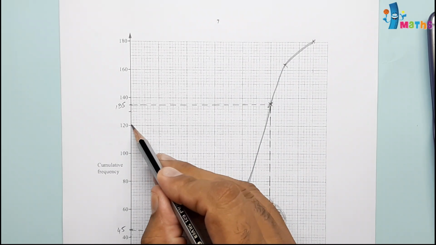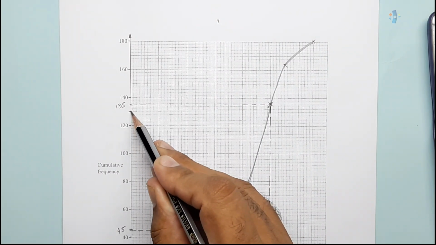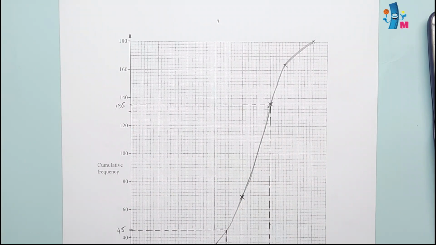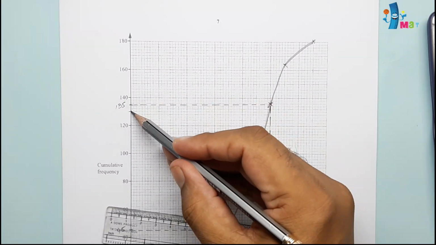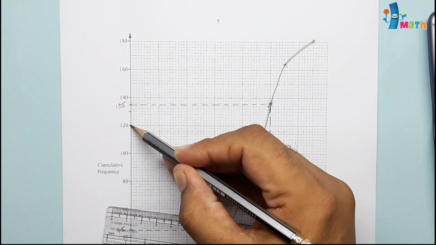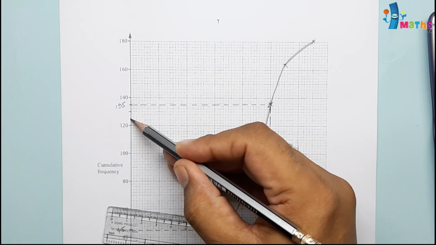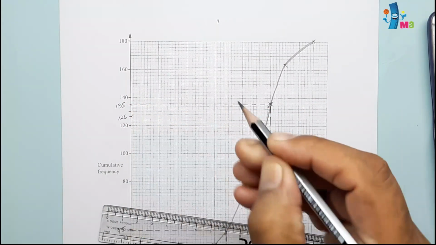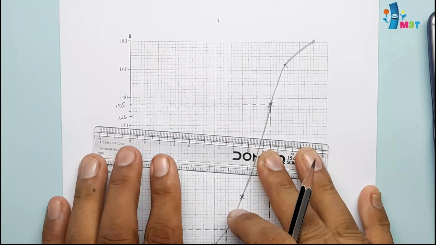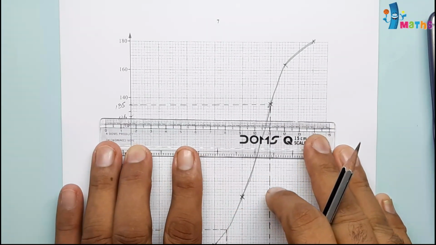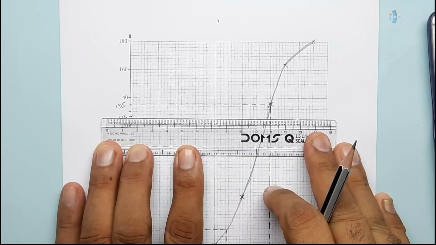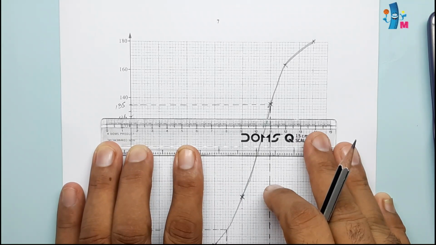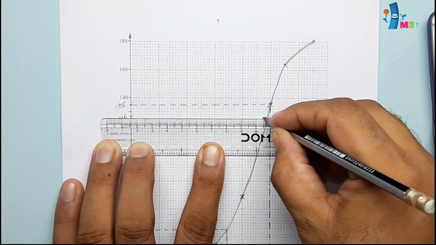So this is 120 and 125, and 126 is this value. So we will trace this line, we will draw this line up to the curve for 126.